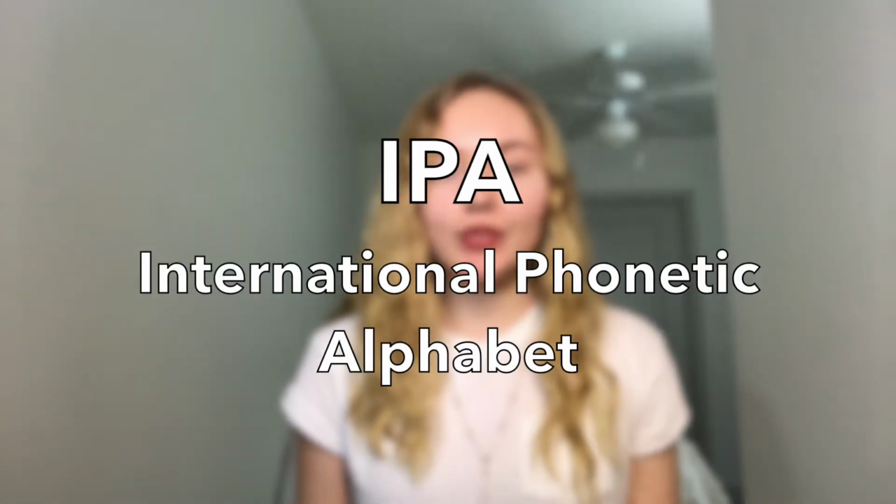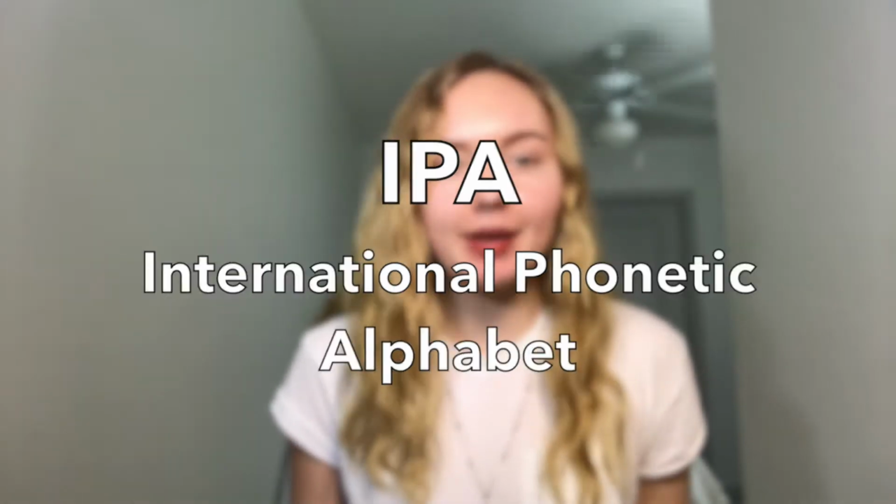So what do these symbols mean? These symbols come from the IPA, or the International Phonetic Alphabet, and they represent the sounds. So I've noticed that some of my students have trouble with these sounds, being able to produce them differently. So today I'm going to explain the difference and how they are produced.